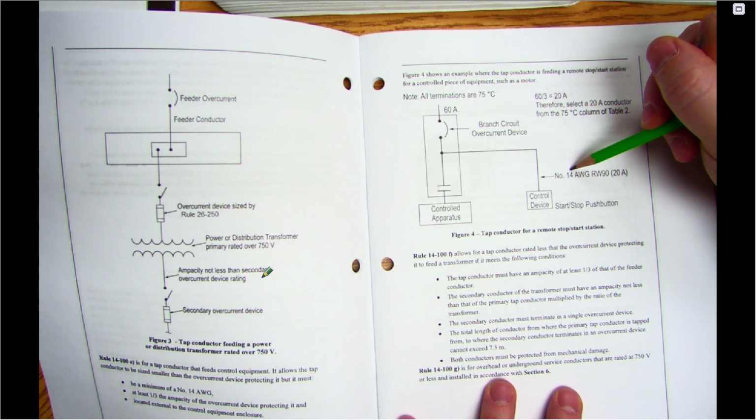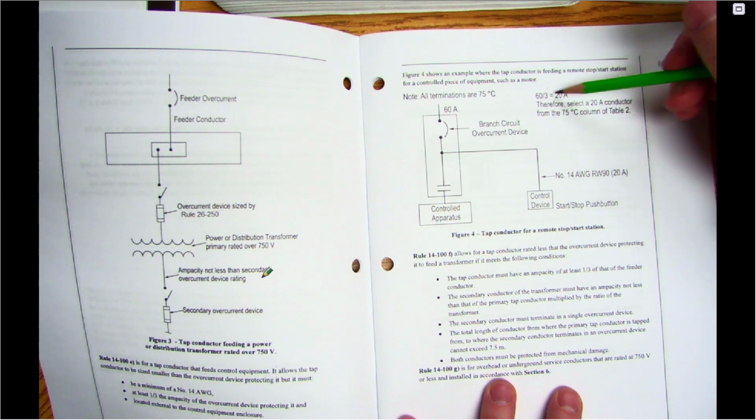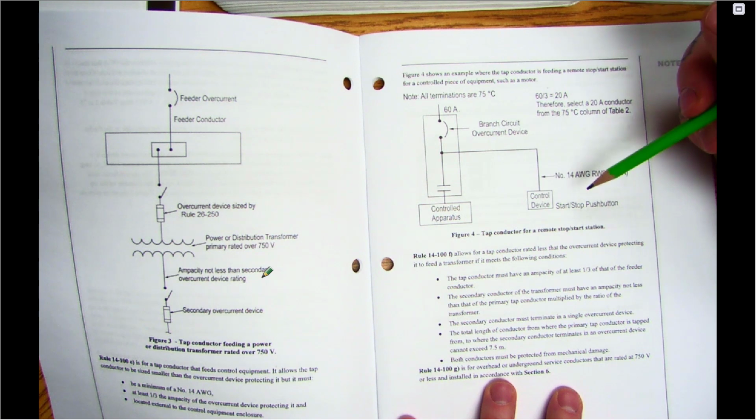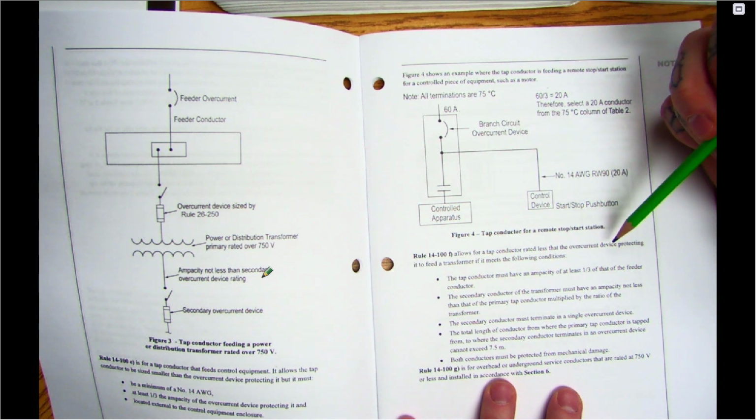Again, it has to be at least a number 14, but could end up being larger depending on the size of the overcurrent. So if you take 60 divided by 3, you get 20 amps, and then that's how you can size your tap off here for your control. Okay, F is going into the transformer.